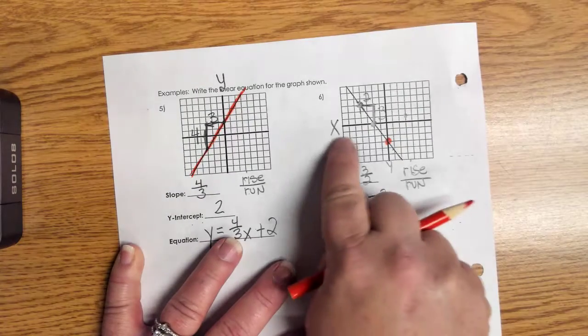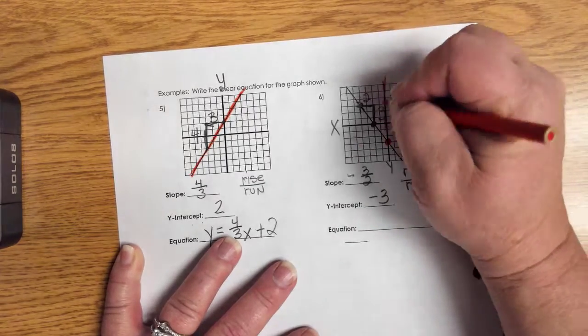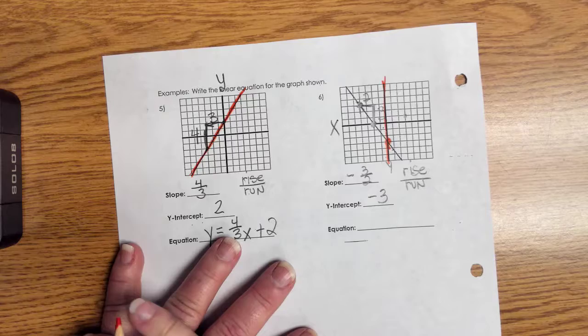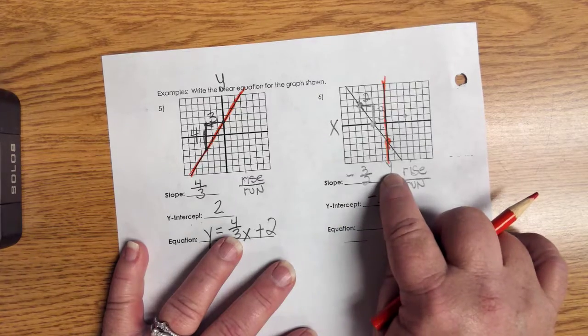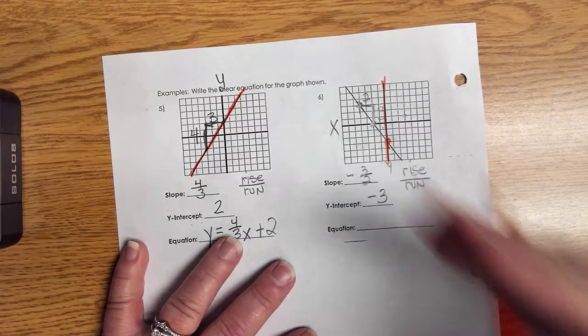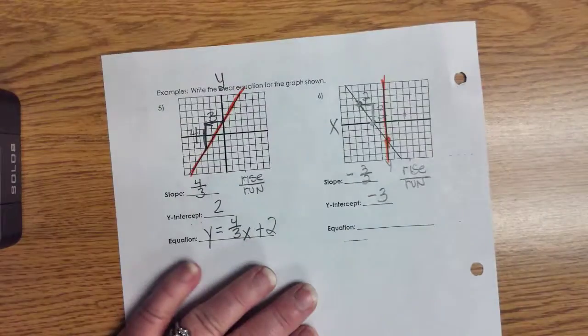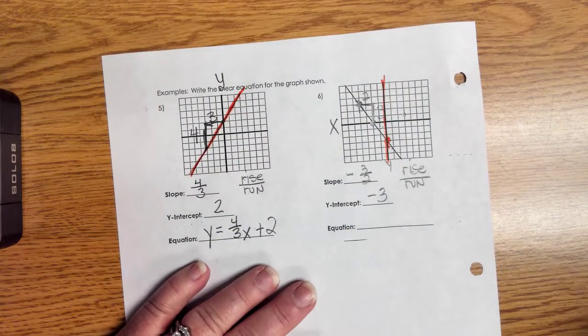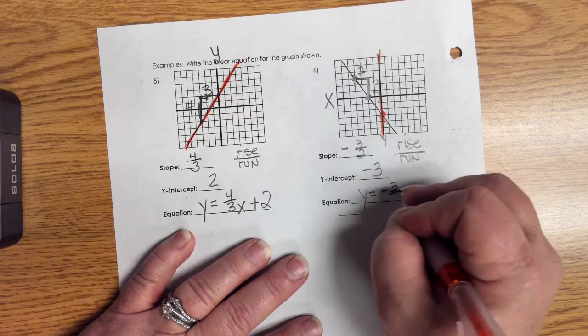That was your x-axis. We need to know where that line crosses this axis. That's why it's called the Y-intercept, because it's intersecting the y-axis. All right? So what is the equation? Y equals negative 3 over 2 x minus 3.